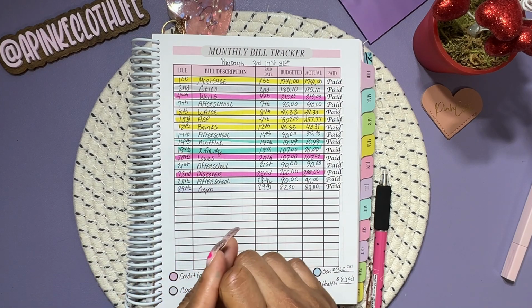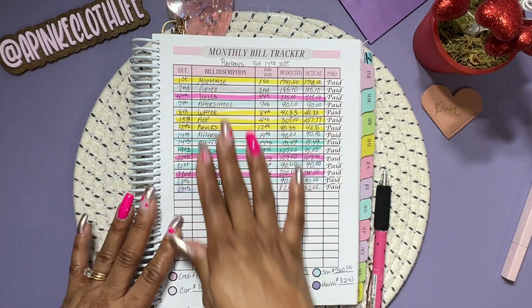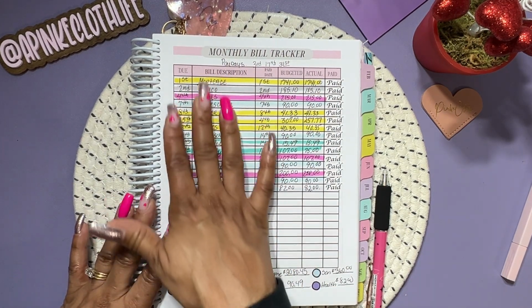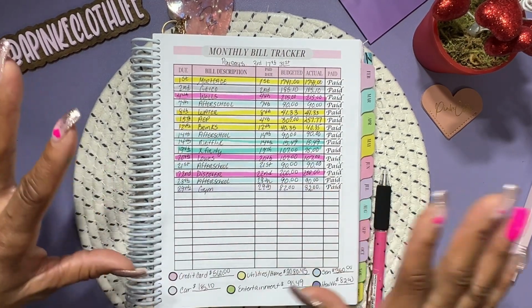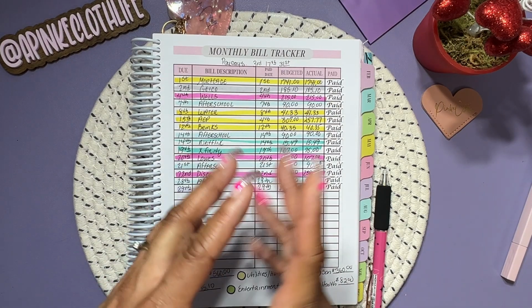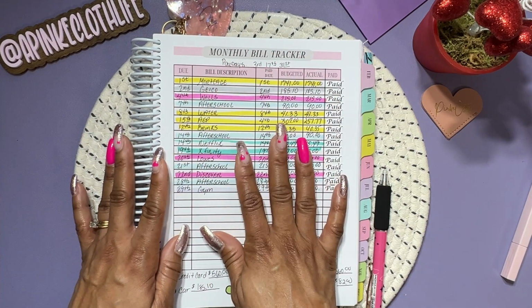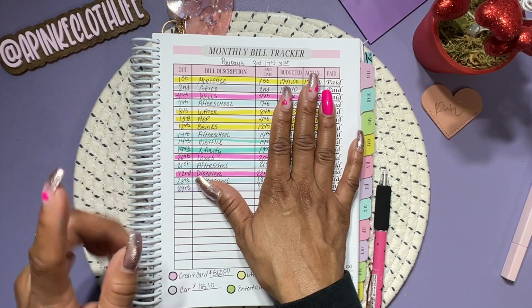So the Verizon cell phone is more of a business expense. That's why you don't see my Verizon. I used to have it on there, but I use my phone, I would say, 95% of the time for my business stuff. So that's why you don't see the cell phone on my monthly bill tracker for my personal budget.